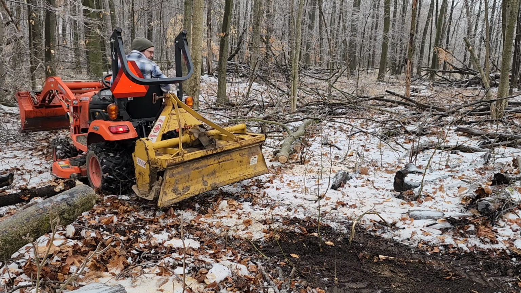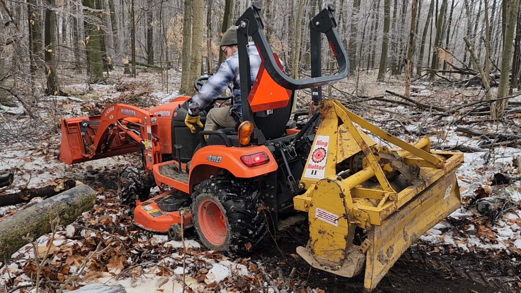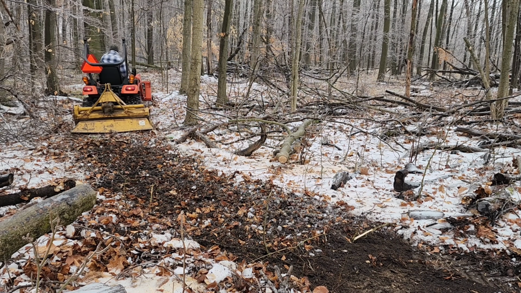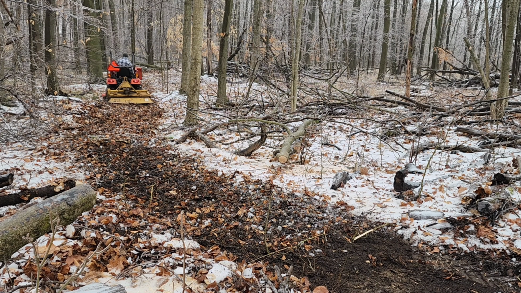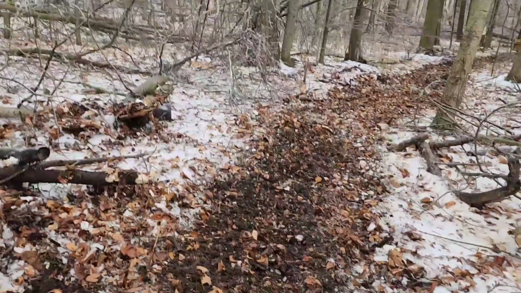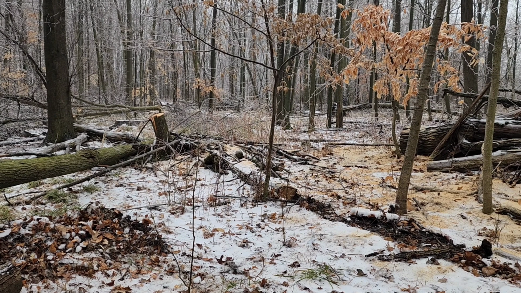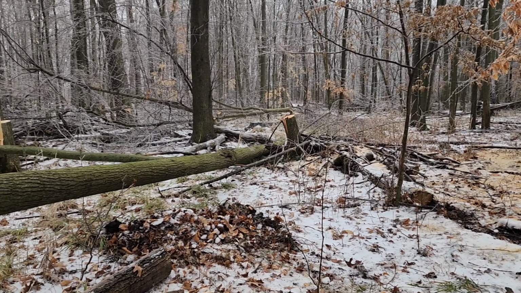Now that I'm confident that there's no large debris still down here, I can kick on the rototiller, and I can really make this a nice, obvious trail for these deer to come down and follow. I'm going to go ahead and grab that camera and bring it up to where the tractor's at, and I'll show you an example of what I do with logs once I cut them up.